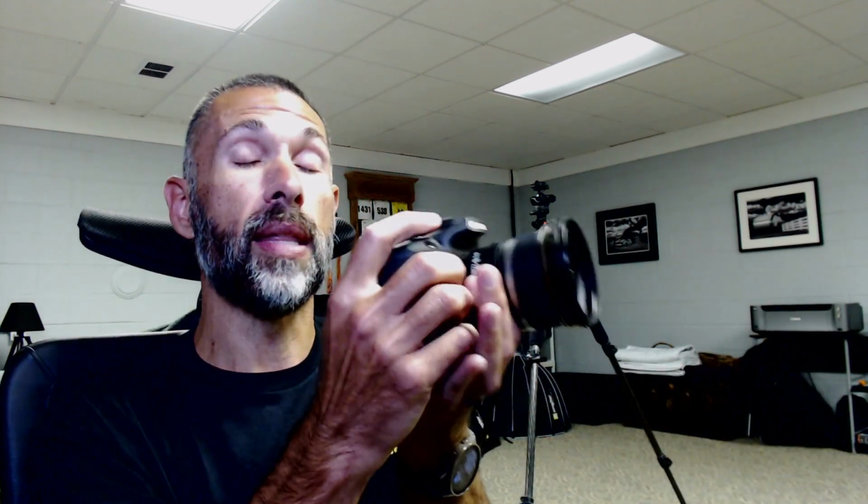But that's only going to go so far and will only affect camera movement. Has nothing to do at all with subject movement. It is only with the camera movement, which is the movement that is introduced by the photographer and the camera. So that's what image stabilization is there for. It is not a cure-all by any stretch, and I don't want to give you that indication.